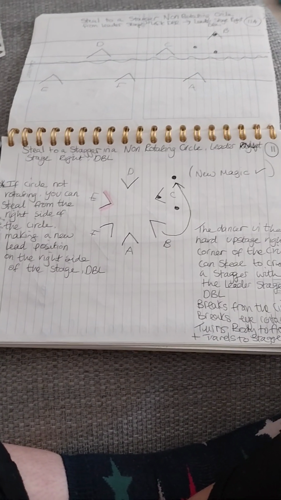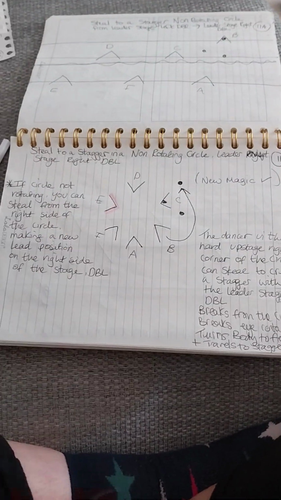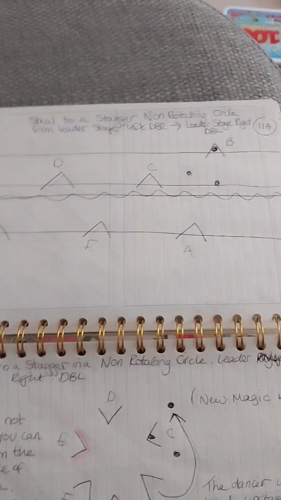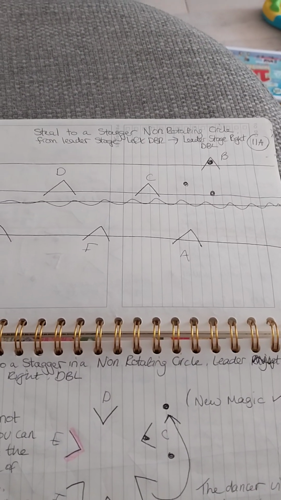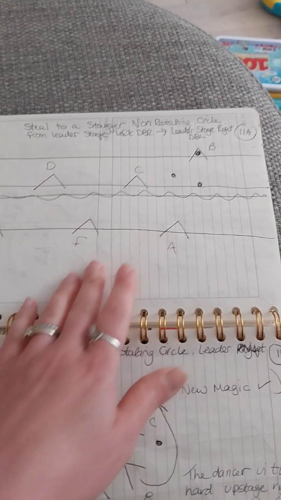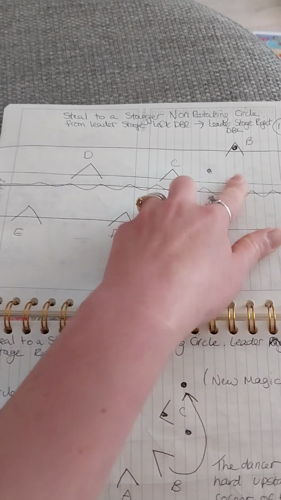They angle and turn their body front and travel to the stagger position. They don't ask questions and they go. Okay, so steal to a stagger in a non-rotating circle from leader stage left, downbeat right to leader stage right, downbeat left. Okay. We have our new magic V.